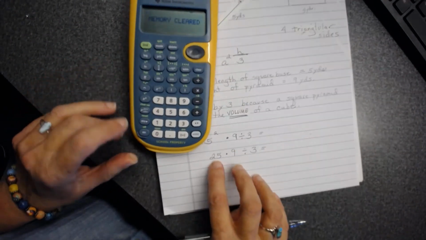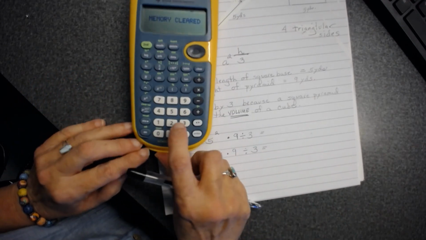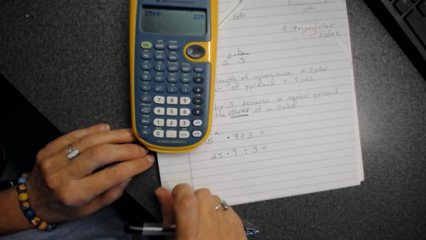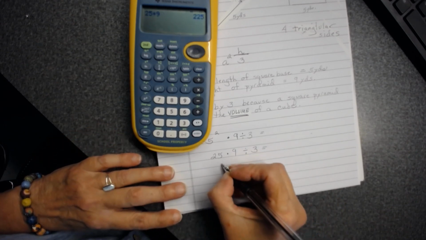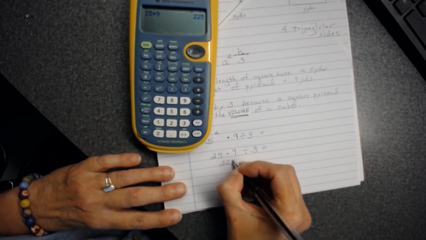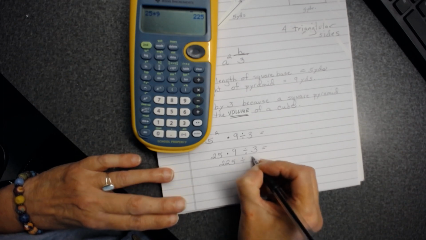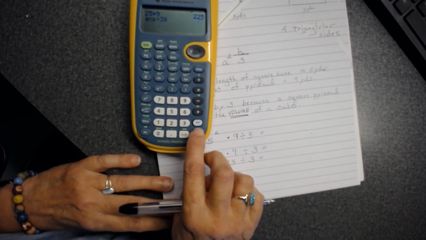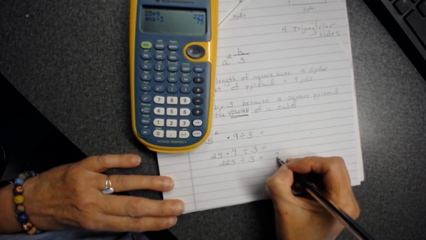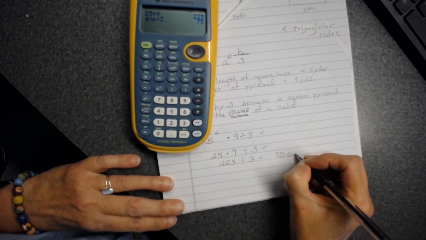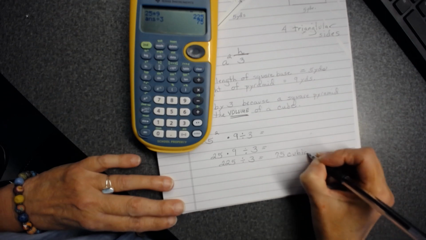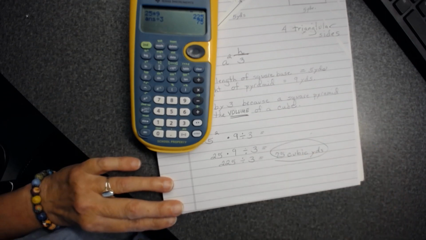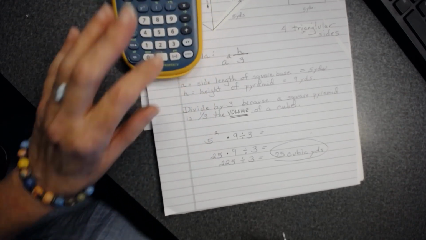Okay, 25 times 9, 225, divided by 3, 75 cubic yards will be our final answer for that.